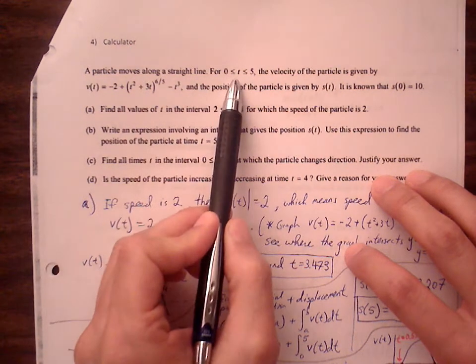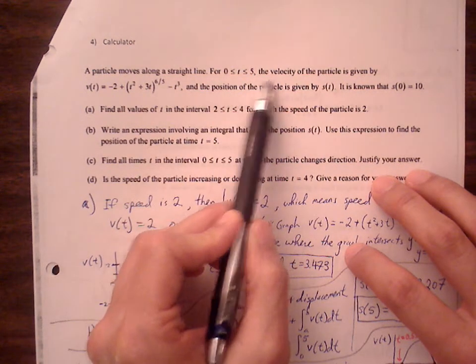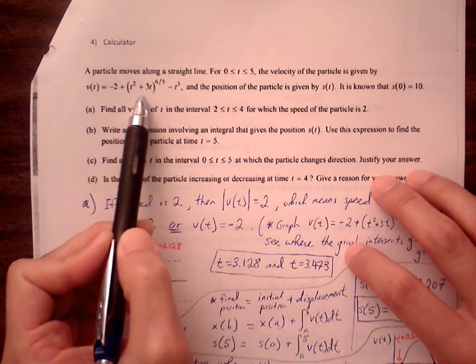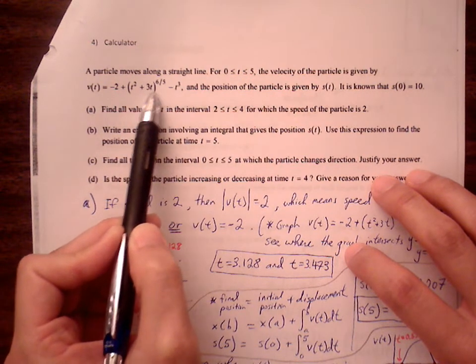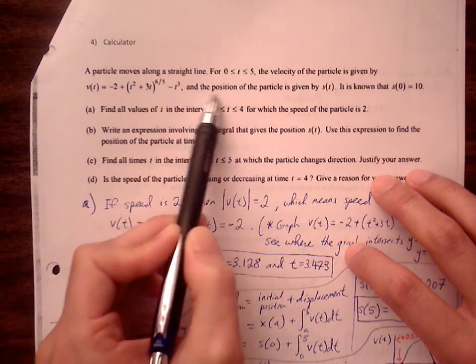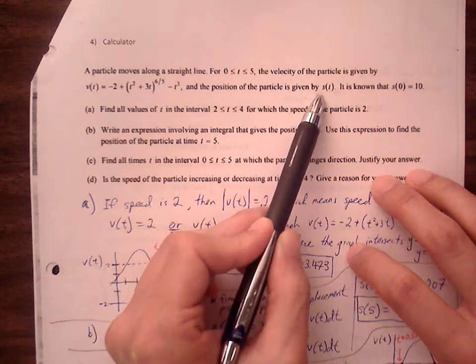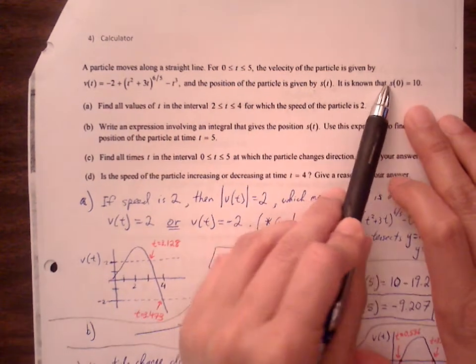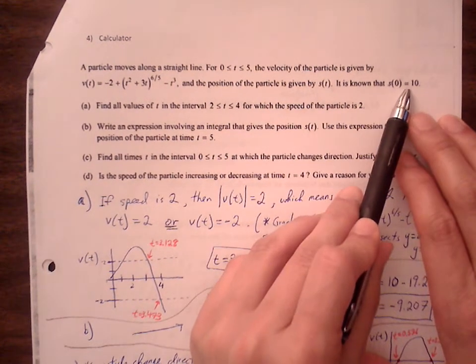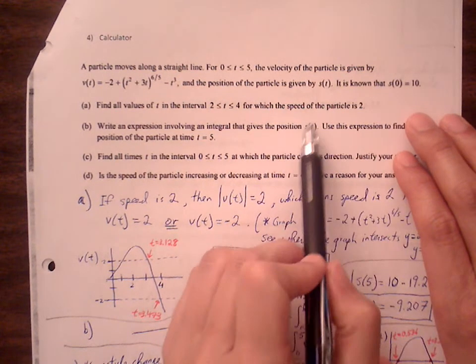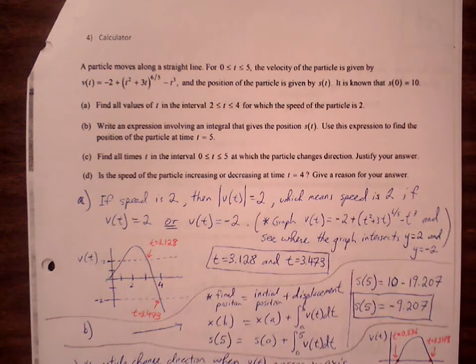For t value between 0 and 5, the velocity is given by -2 plus t squared plus 3t to the 6/5 minus t cubed. Position of the particle is given by s of t. We're told that our position at time t equals 0 is 10. Find all the values in which the speed of the particle is 2.